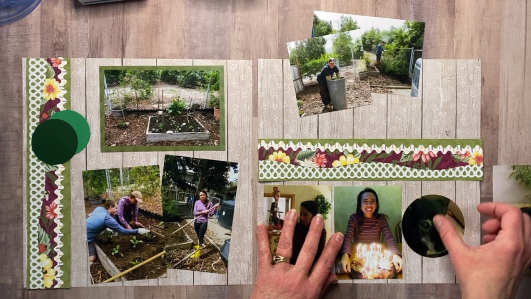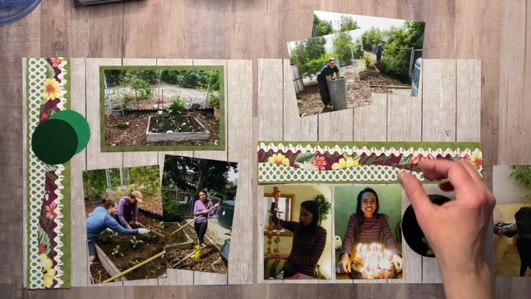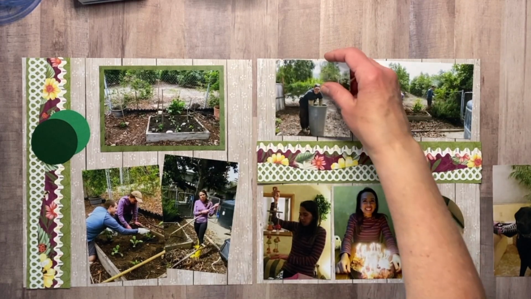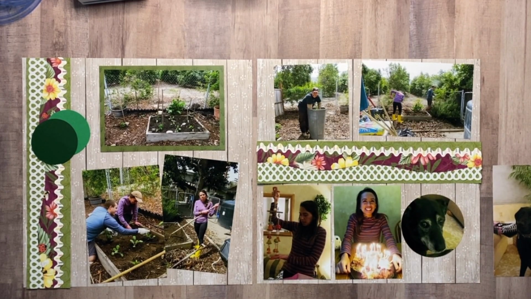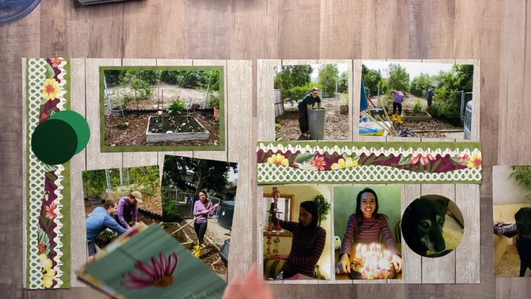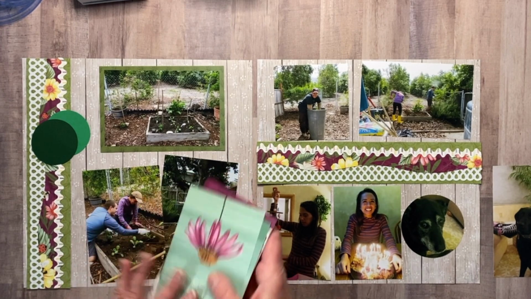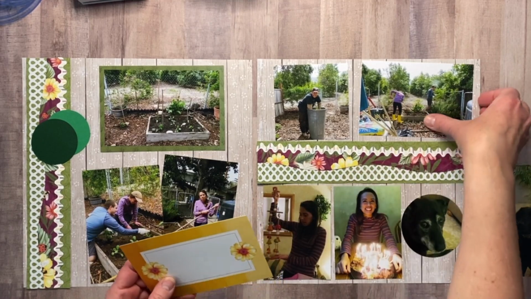Over here, I'll probably bring in a circle element just because I have the other circles. Okay, so let's look up here. I don't have a ton of room for matting, but let's look and see what color mat cards we have. I'm thinking, yep, I think I want to bring in some yellow. Let's look at the yellow.